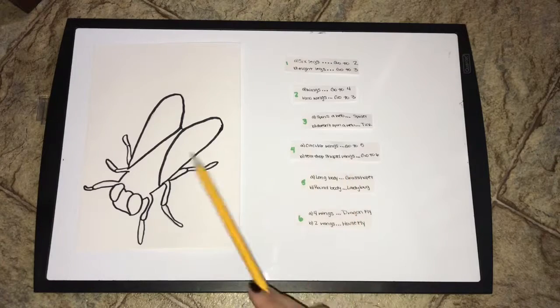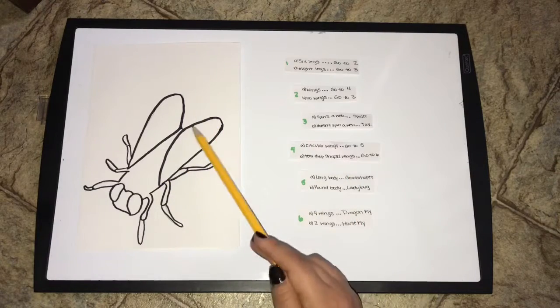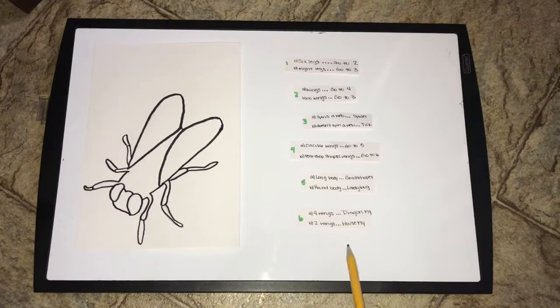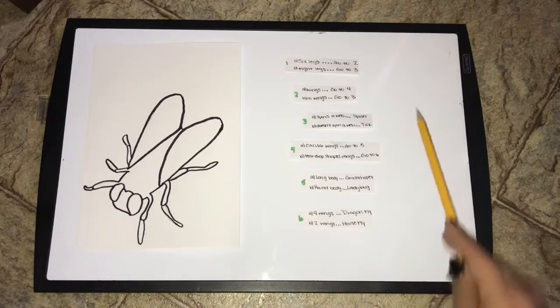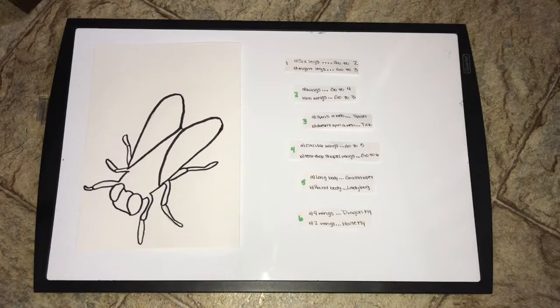Well, it looks like it's teardrop-shaped wings, so we go to section 6. Section 6 is asking if it has 4 wings or 2 wings. Well, like I said earlier in section 2, this species has 2 wings. And now we found out what this species is, and it's a housefly.